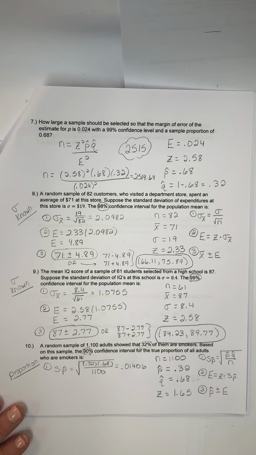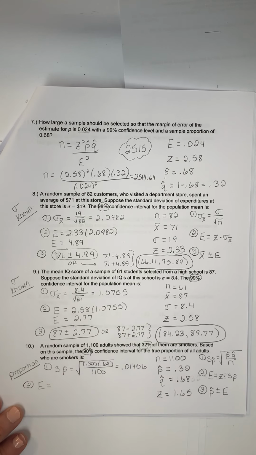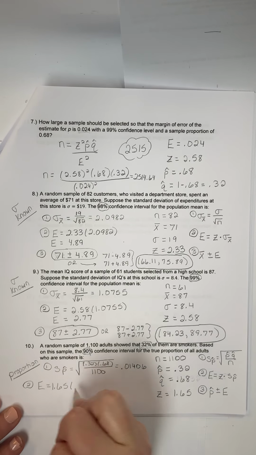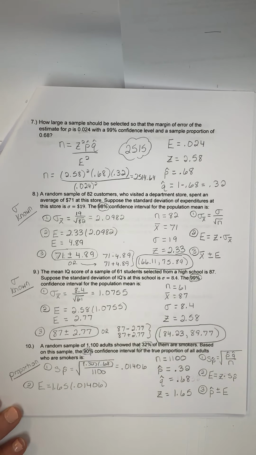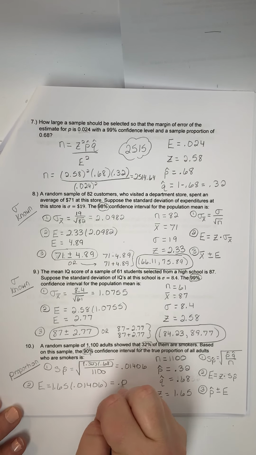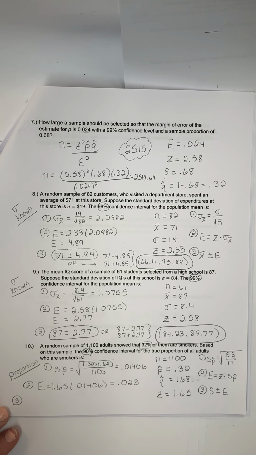That's what I ended up with. Okay, step 2, we need a margin of error. We're gonna have Z times the 0.01406. That's gonna give us a margin of error of 0.023.